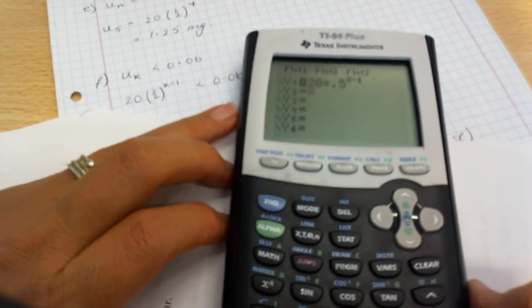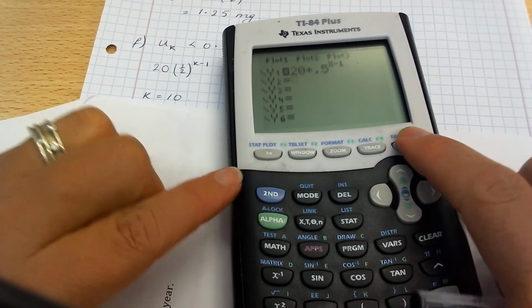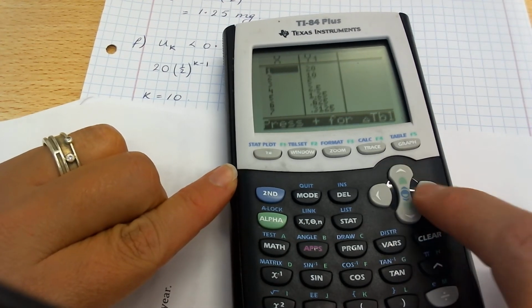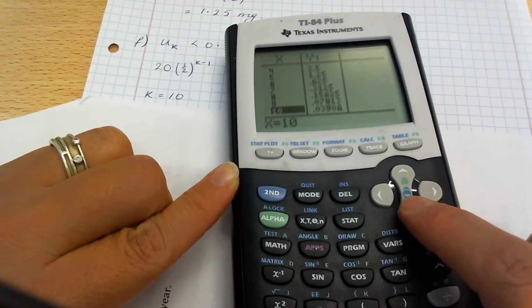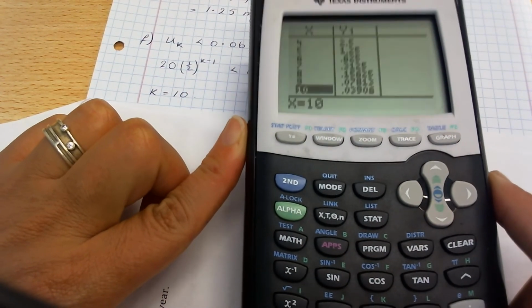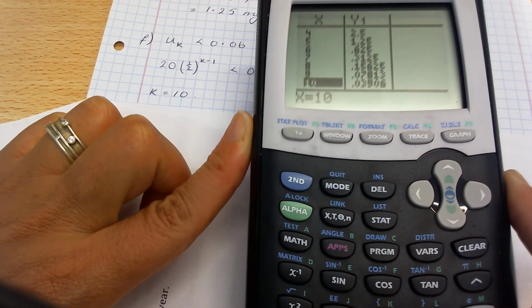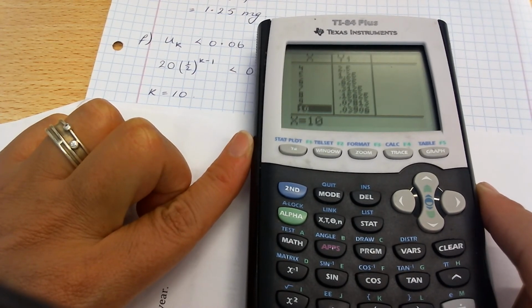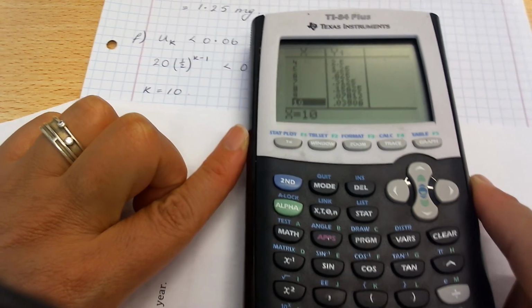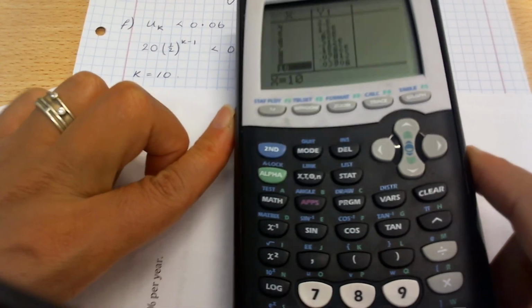And you can see the same thing. And I can go to the table of values. And I scroll down. And I can see the first time that it's less than 0.06 is on the 10th day, where it's 0.03. On the 9th day it's 0.07, so k must equal 10. The first day when it's less than 0.06.